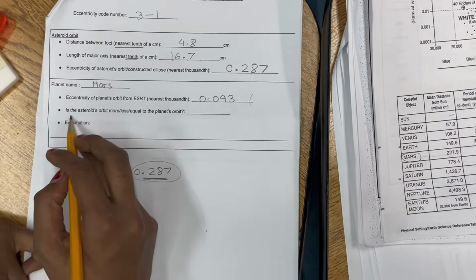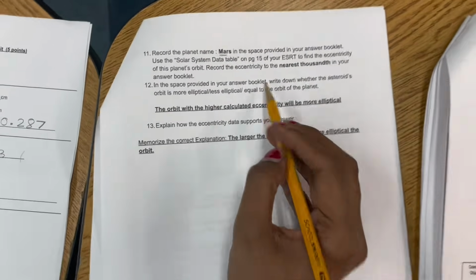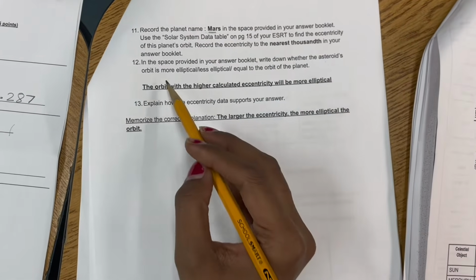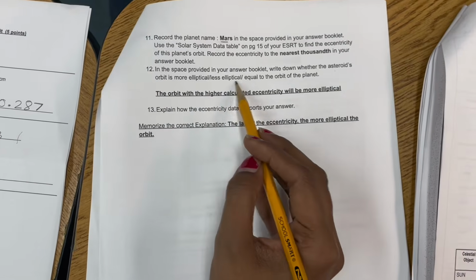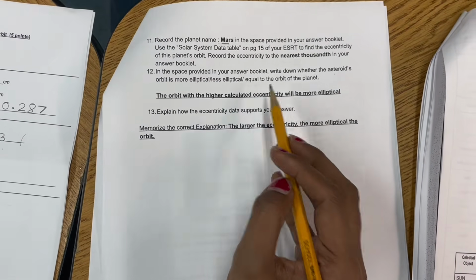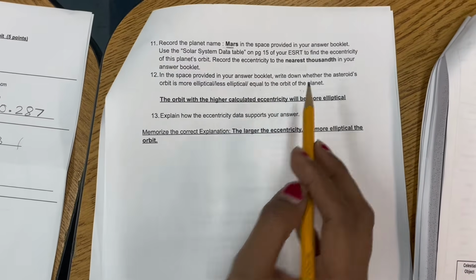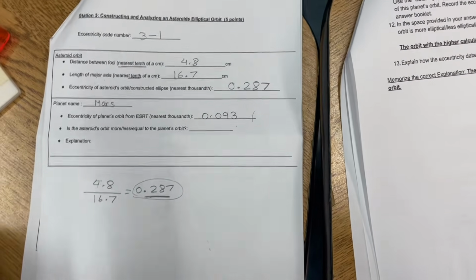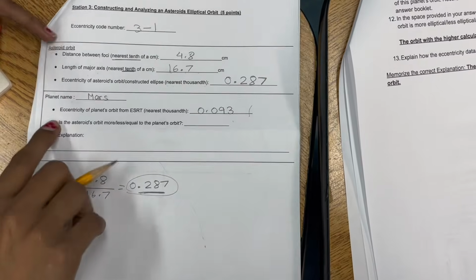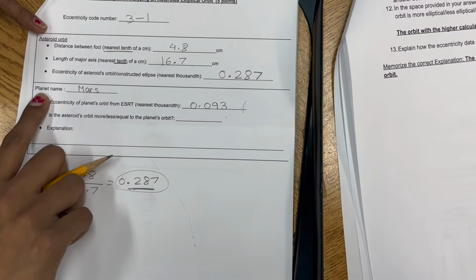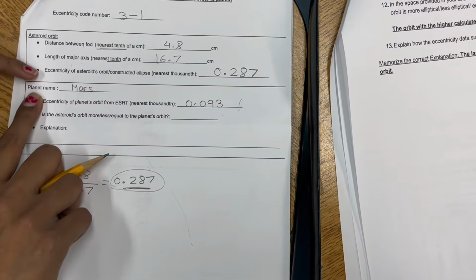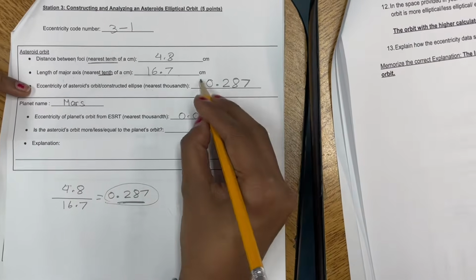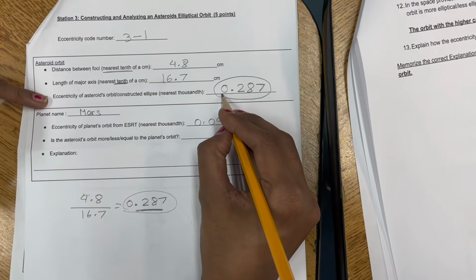Now, it says, in the space provided in your answer booklet, write down whether the asteroid's orbit is more elliptical or less elliptical or equal to the orbit of the planet. What we're doing right now is comparing the eccentricity of the orbit of my asteroid to the planet Mars. The eccentricity of the asteroid orbit is 0.287.